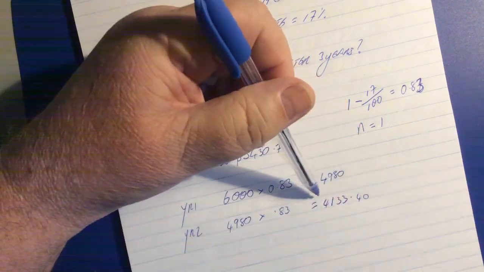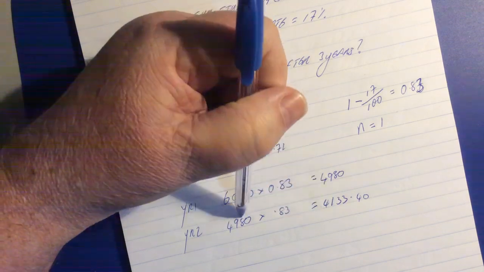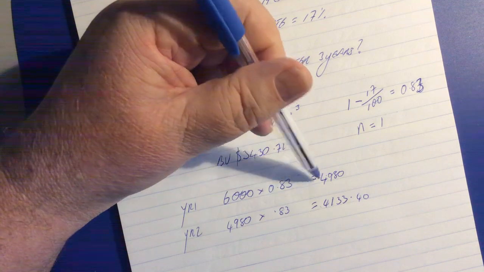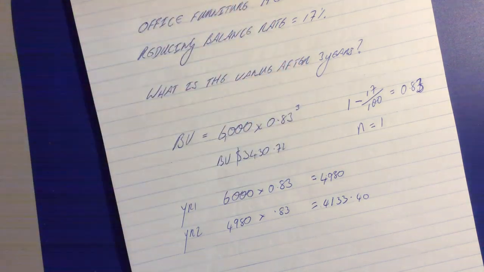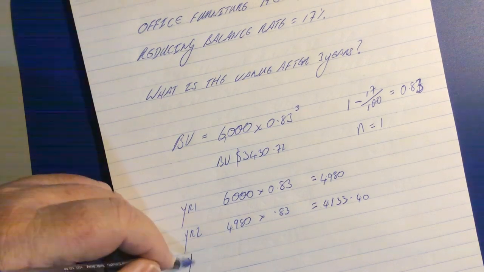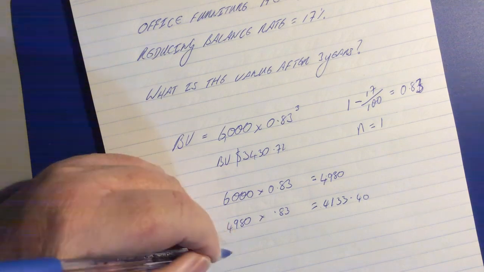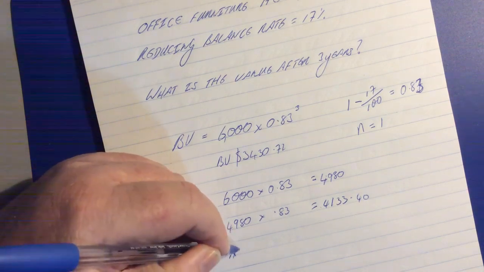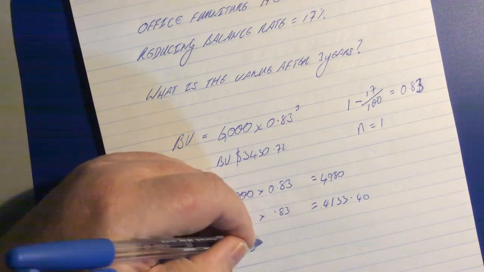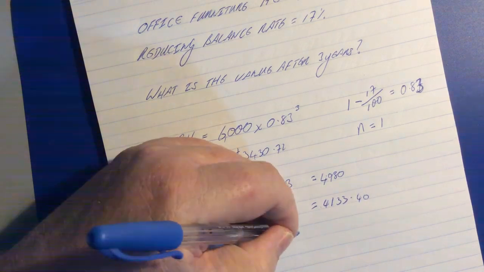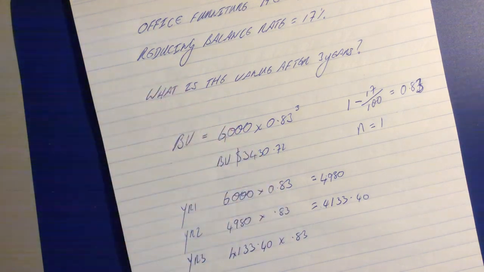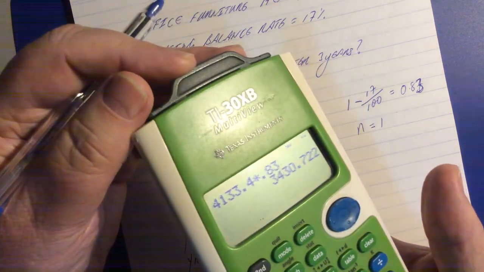Now, a keen observer will note that the difference between these two numbers is smaller than the difference between these two numbers. The amount of depreciation using this method changes each year. It gets smaller. We'll get to year 3. We start with the number from the end of year 2, and we multiply that by 0.83. 4133.4 times 0.83, and we get the same number that we had previously, 3430.72.